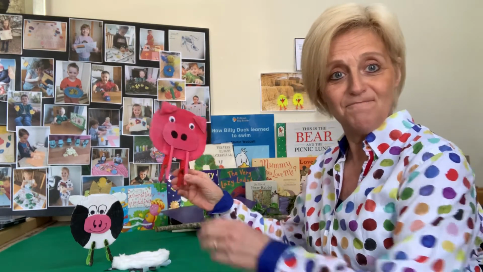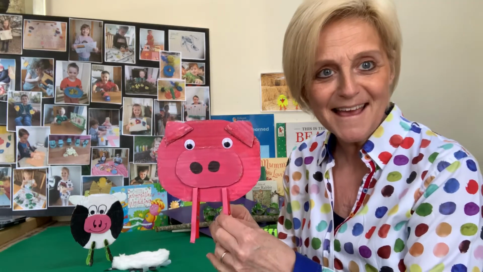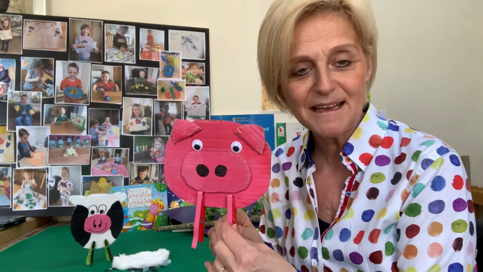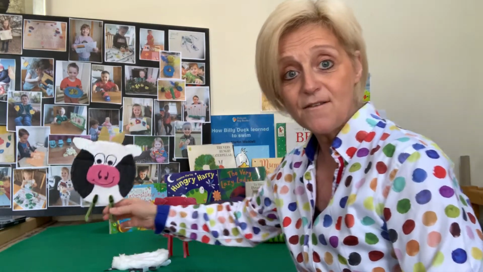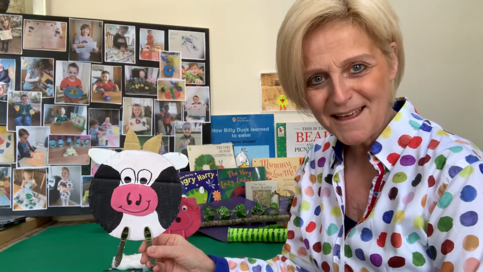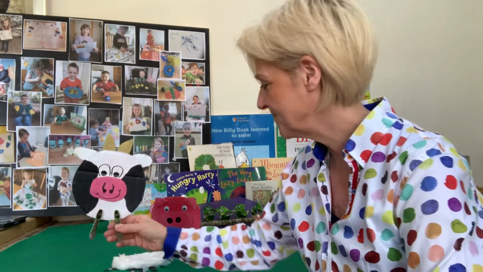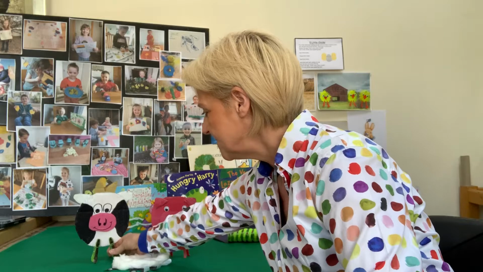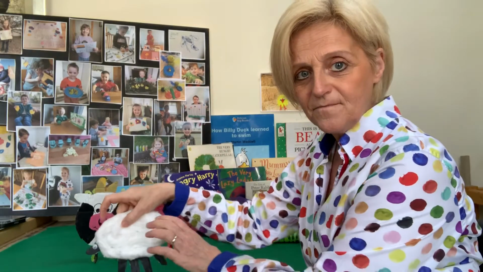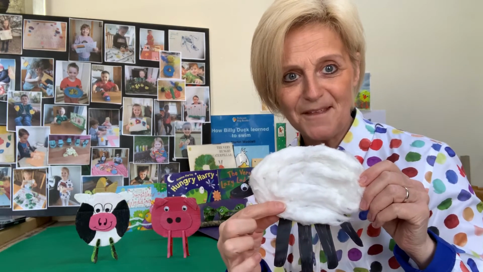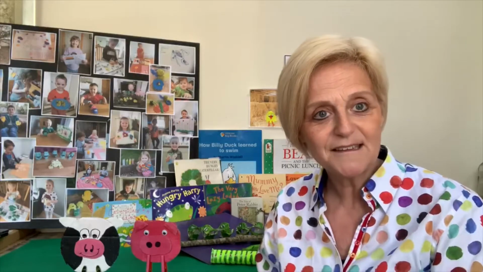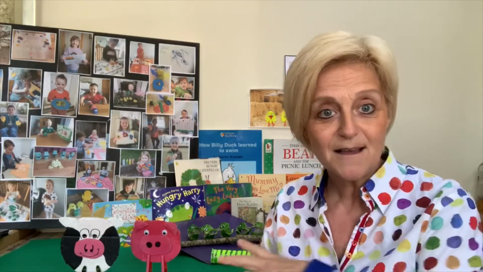What do you think this is? Yes, it's a pig. I'm going to show you how to make it later on. As well as that, I have a cow. So we're going to look at how to make a cow. And lastly, I have this little fellow, and it's a sheep. I'm going to show you how to make that as well. But before we do that, we're going to have a song. Then we'll look at how to make these, and then we'll finish with another song.